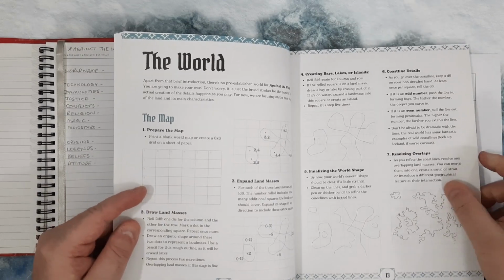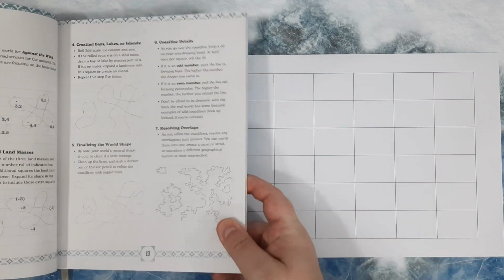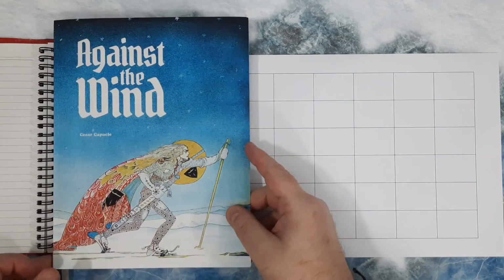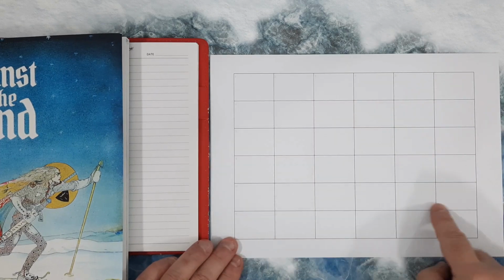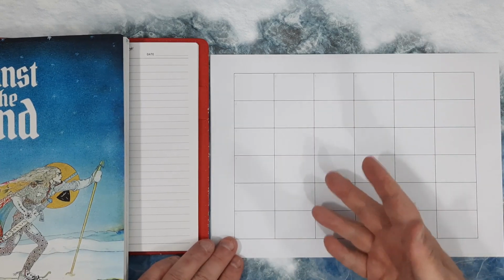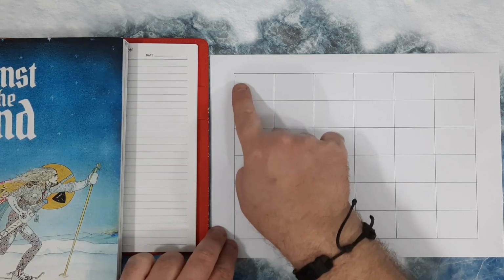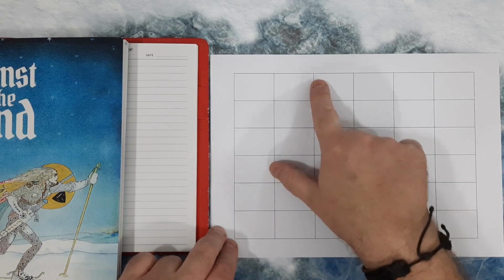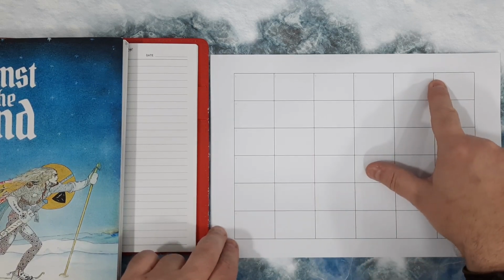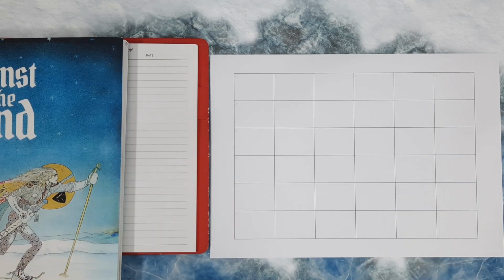So in the book, it says the first thing we need is a blank world map or create a 6x6 grid. Now, when you get the game, you get the PDF. It also comes with a blank 6x6 grid template for doing map drawing. So that's what I'm going to be using. I don't know whether you can see the numbers, but very faint. It has here 1, 2, 3, 4, 5, and 6.